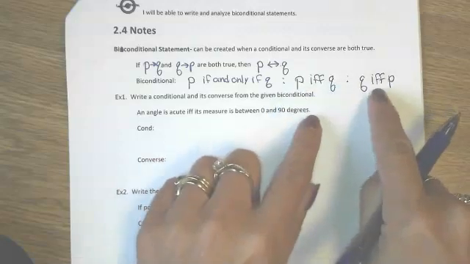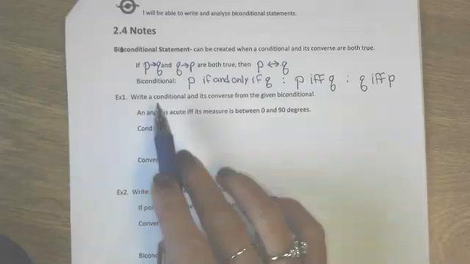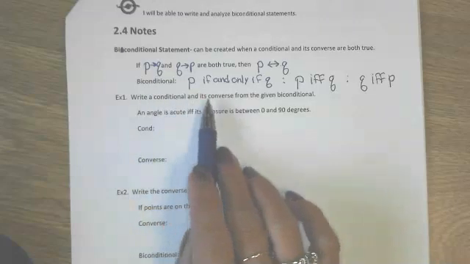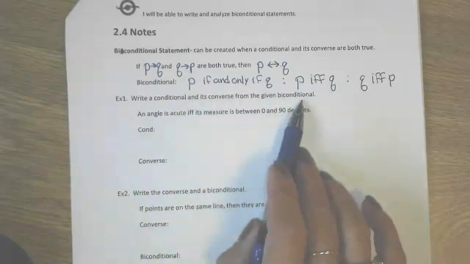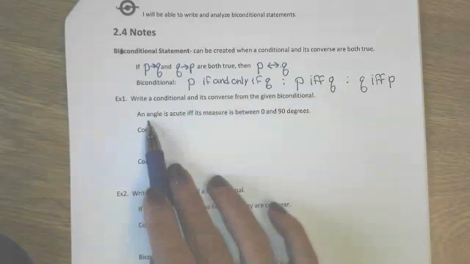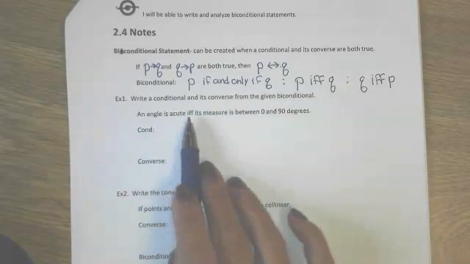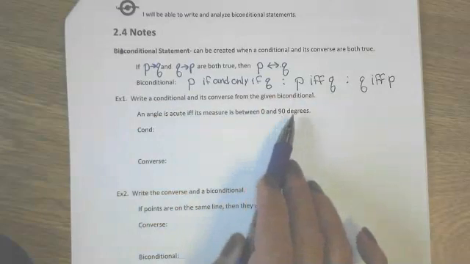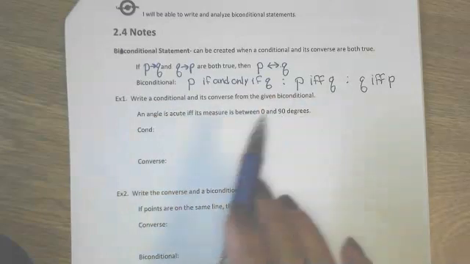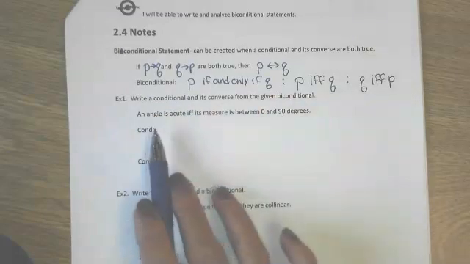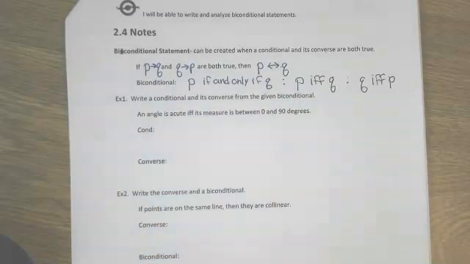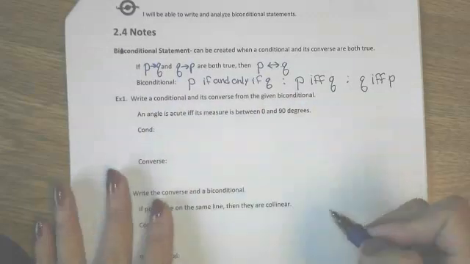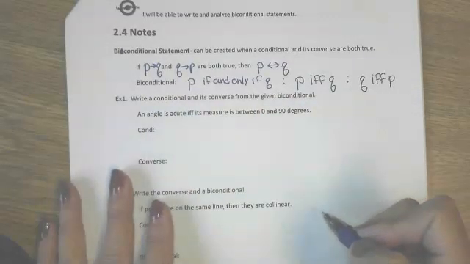I prefer the shortcut. So it says write a conditional and its converse from the given biconditional. So here we go. An angle is acute if and only if its measure is between 0 and 90 degrees. So give me an if-then from this. I want you to throw away the if and only if and put in an if and a then. Can you tell me one of them? Yes. If an angle is acute, then its measure is between 0 and 90 degrees.